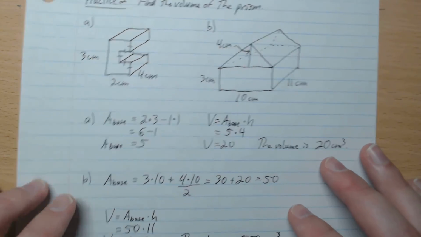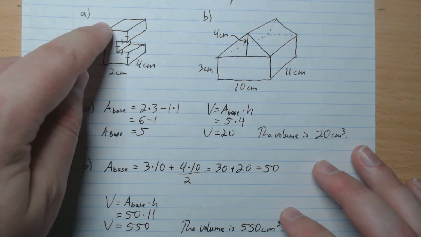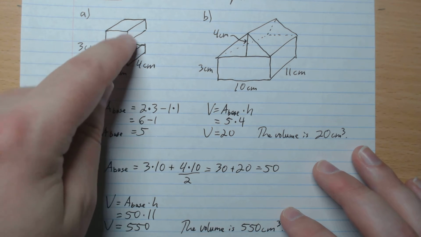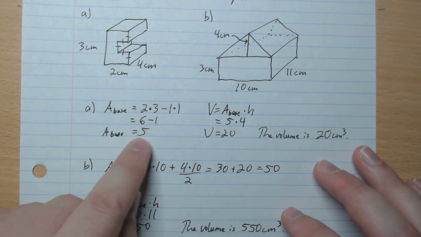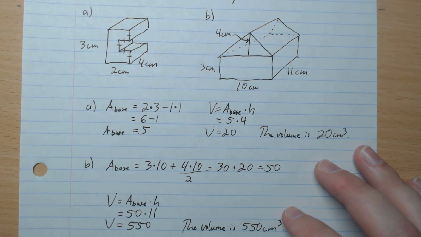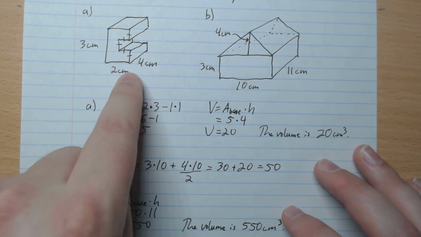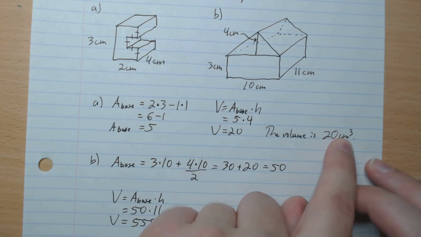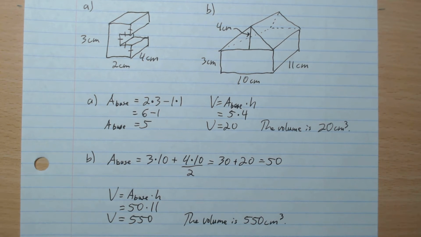Okay, so for the first one, A, the base is 3 times 2 minus 1 by 1, like that, which gives an area base of 5. 5 is the area base times height is 4, so volume is 20 centimeters cubed.